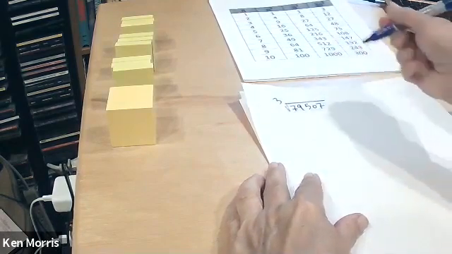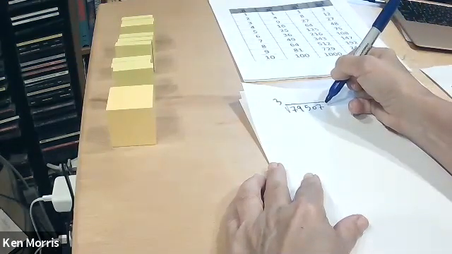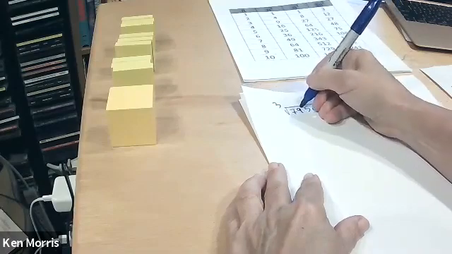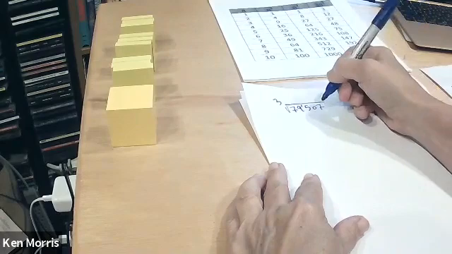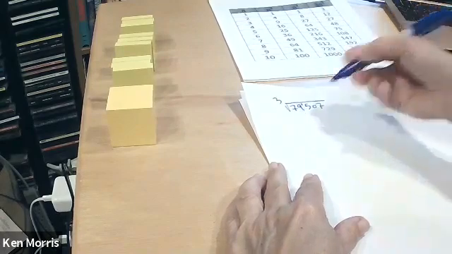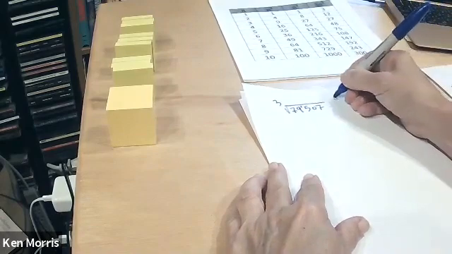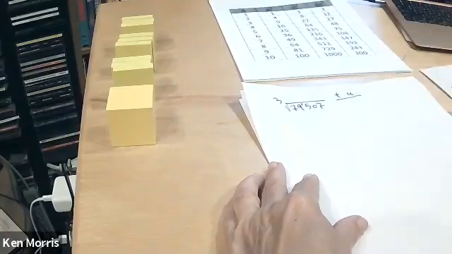And just like we do when we do the square root, we are going to put a tick mark counting by threes instead of twos this time, starting from the right. And these two groupings tell us that our answer will be in the tens and the units.